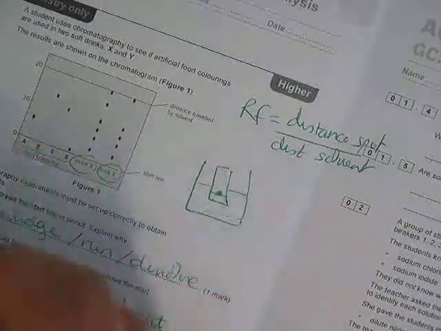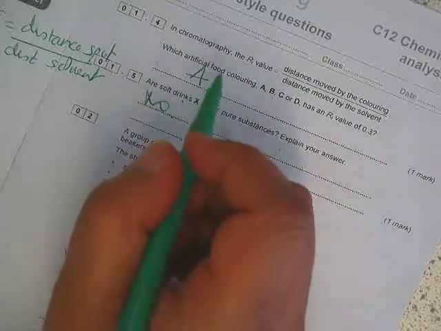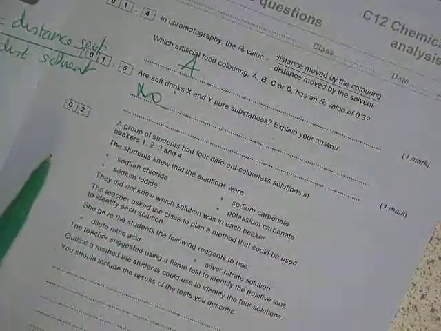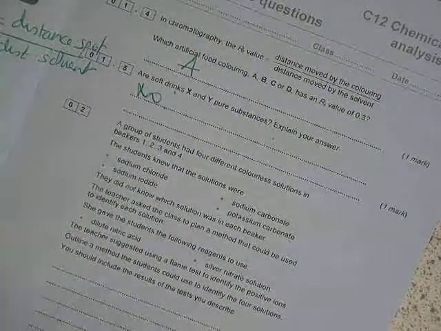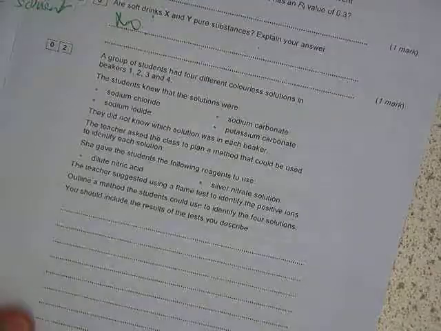Are soft drinks X and Y pure? Well, if they were pure, would they have lots of dyes in them? So the answer is no. And the reason is the drinks contain more than one compound or substance, or they're mixtures, or contain various colourings. So anything like that, that indicates it's a mixture. Okay.